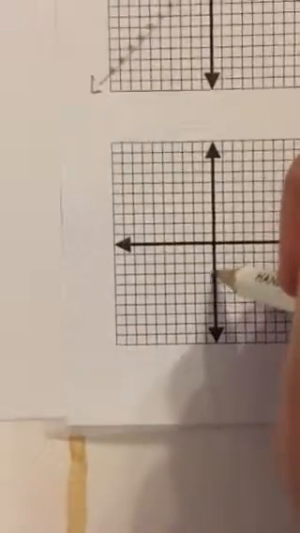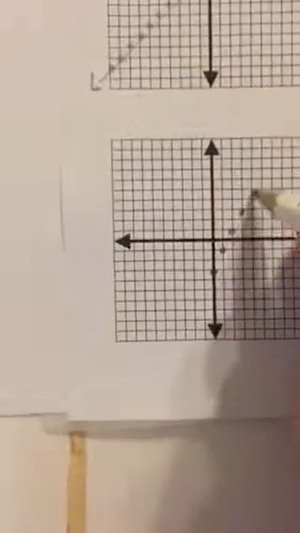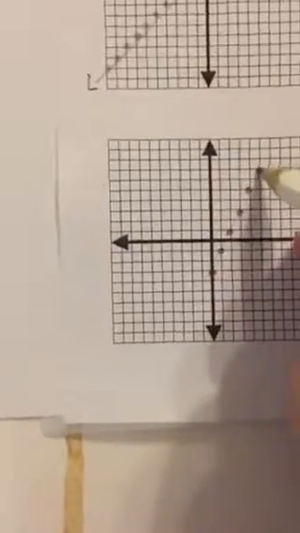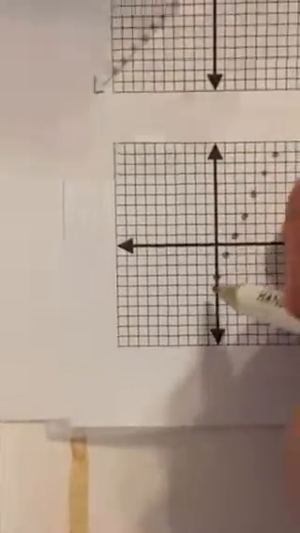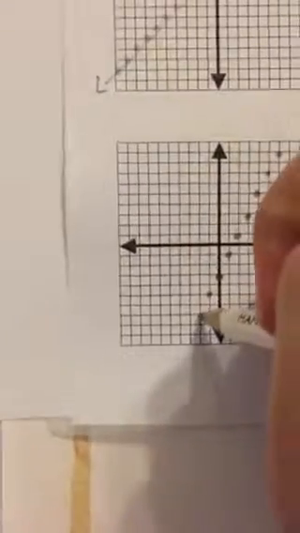And then has a slope of positive 2, so it'll go like this, up 2 over 1. Then we go back the other direction. So it'll look kind of like that. And that is it for lesson 6-7.